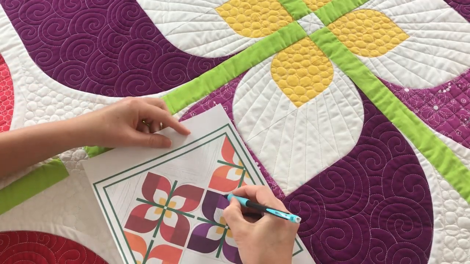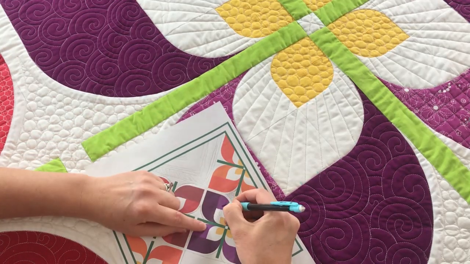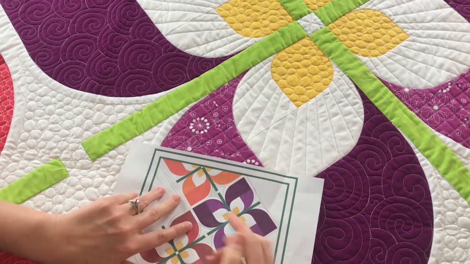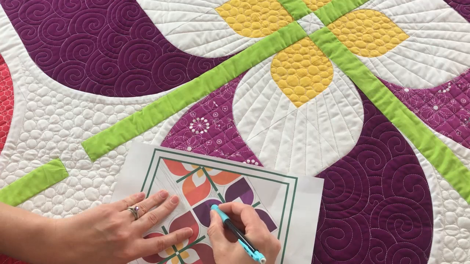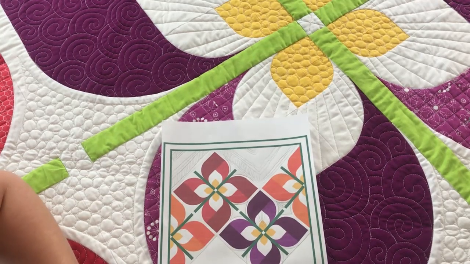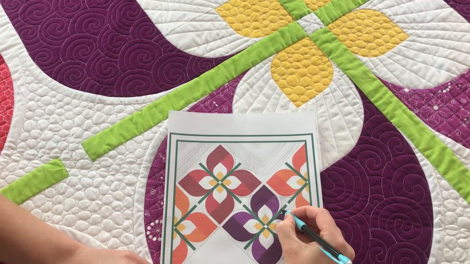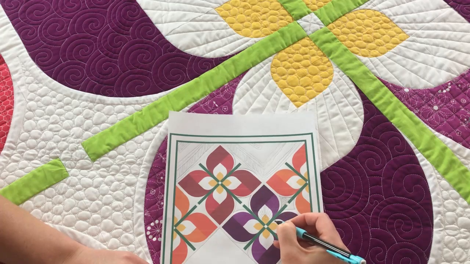So to quilt this, I started echoing the shape along the edge of the petal. And then from there, you can use your rulers or your foot to go at a 90-degree angle in the opposite direction. So that's a really easy way to place that out. I did have a little bit of hopping around here, but really not much. Because I was able to use the lines around these, I quilted around each of those shapes.